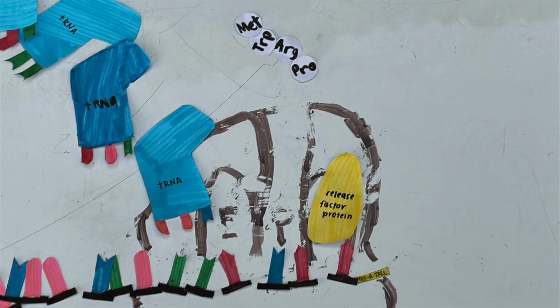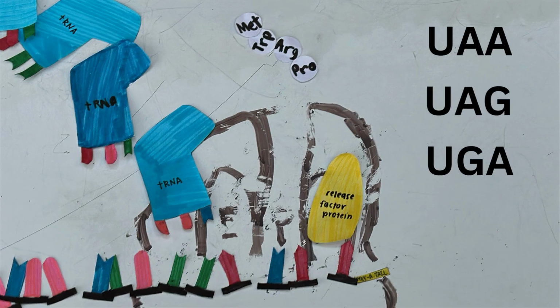Termination occurs when the rRNA reaches a stop codon on the mRNA. UAA, UAG, and UGA are stop codons, meaning they don't code for any amino acids. Instead, they signal the end of translation.